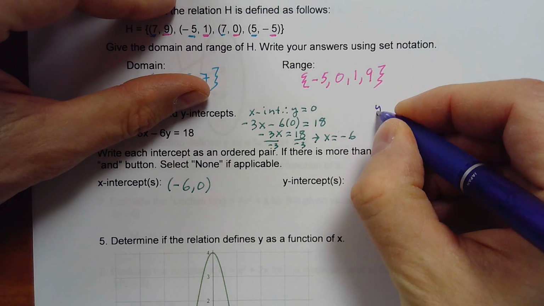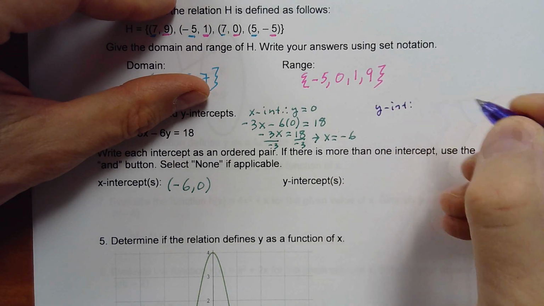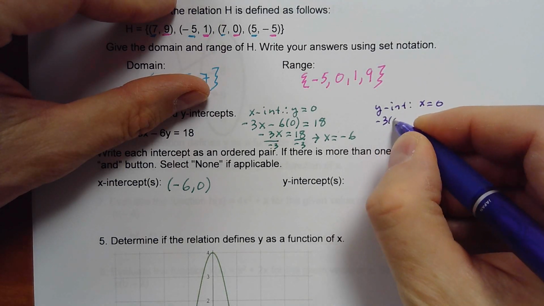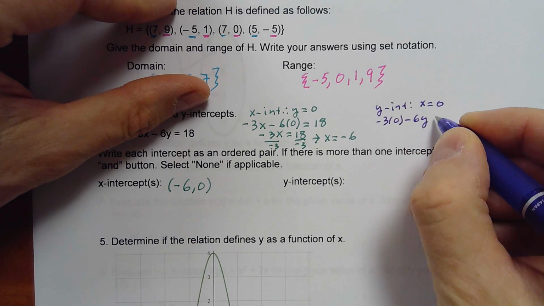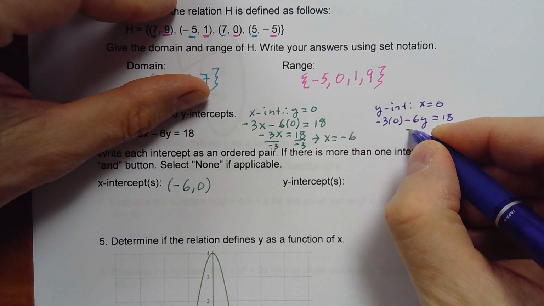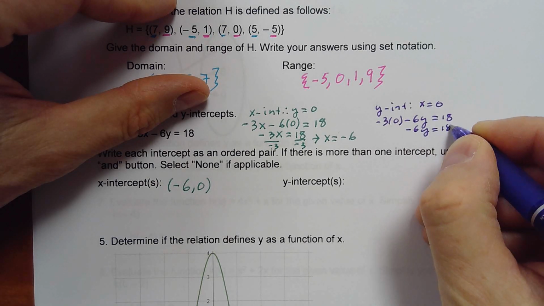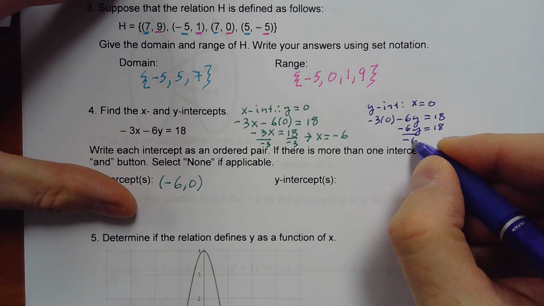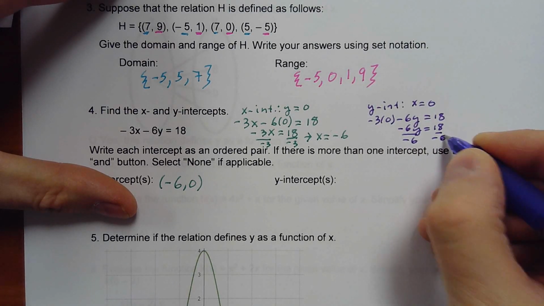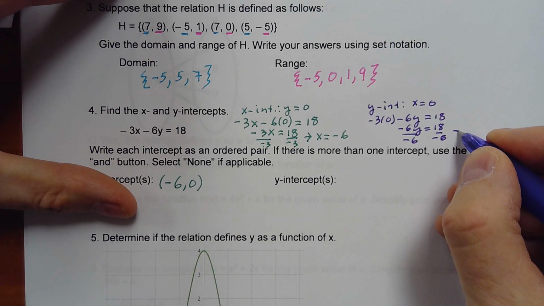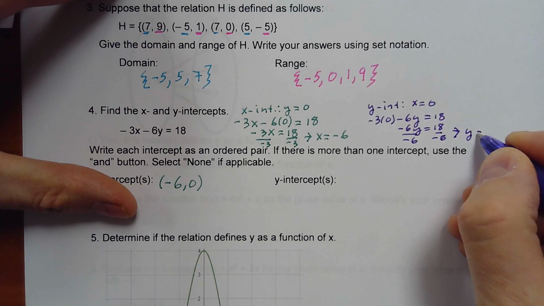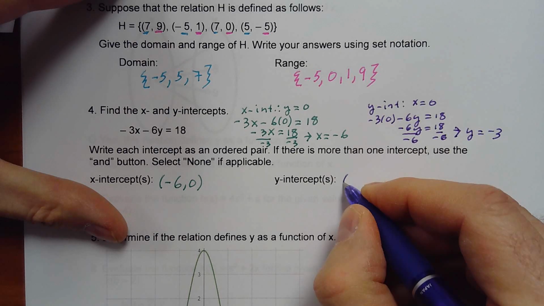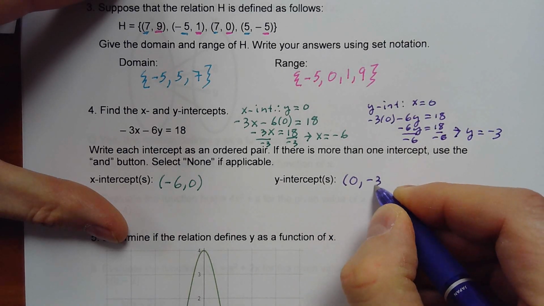So let's go after the y-intercept. This time we're going to set x equals 0, and we're going to solve for y. That gets us -6y equals 18. I'm going to divide both sides by -6, and that's going to give us y equals -3. So I'm going to write that as an ordered pair, 0, -3.